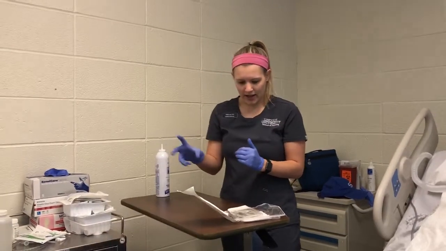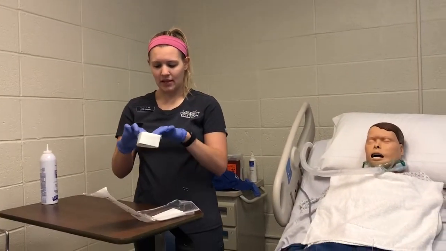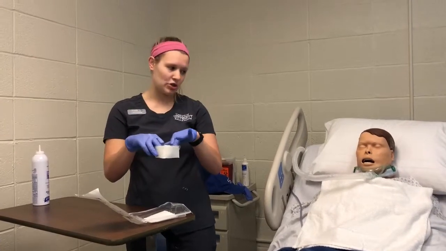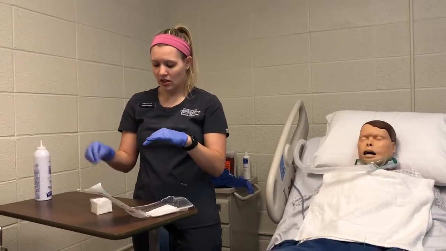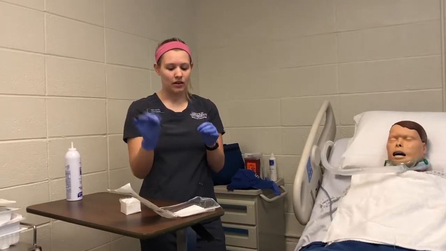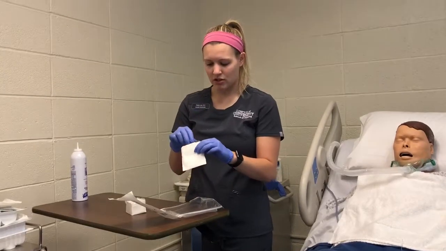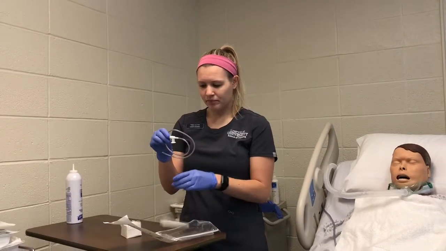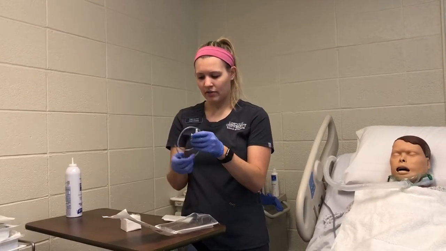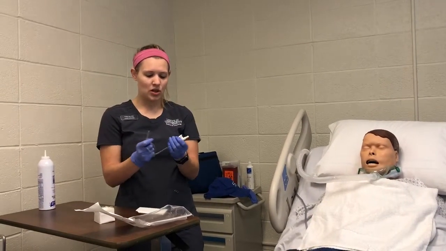And get rid of that. So in here I have this little tray that I can put saline in. For this demonstration, I'm just going to simulate that I have some saline in there. That's just what you use to clean out your suction catheter, in between suctions if needed. So now this is my suction tube.